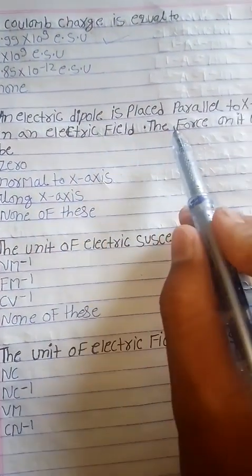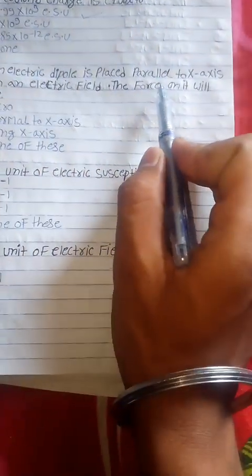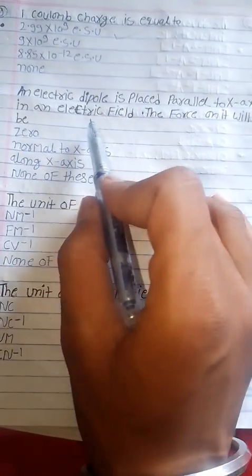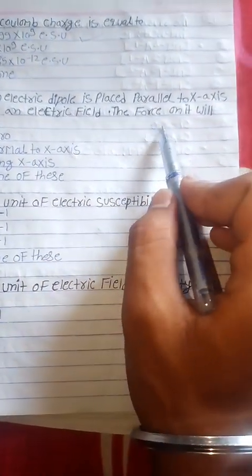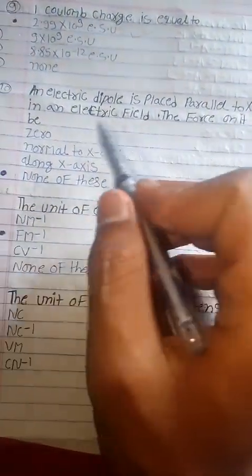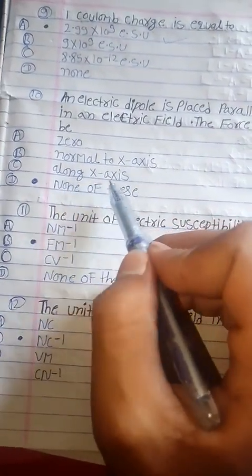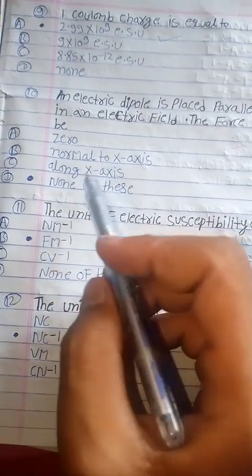An electric dipole is parallel to the x axis in the electric field. The force on it will be: 0, normal to x axis, along the axis, none of these.